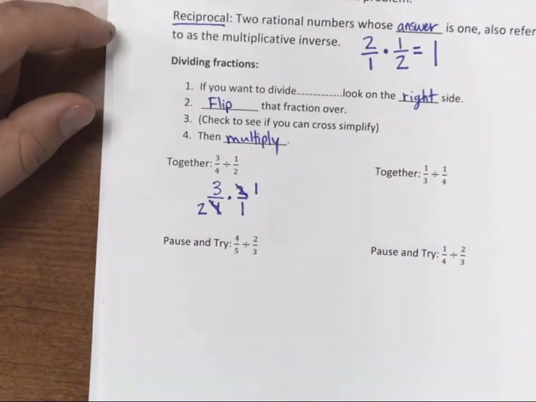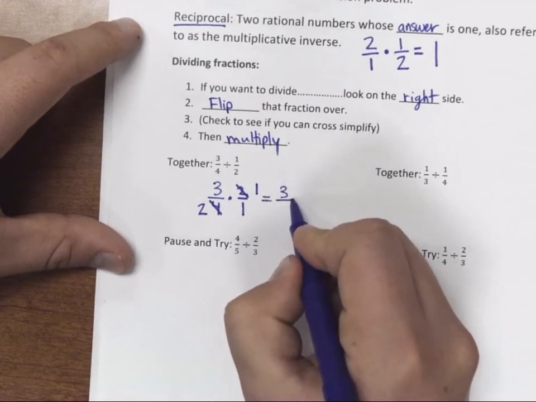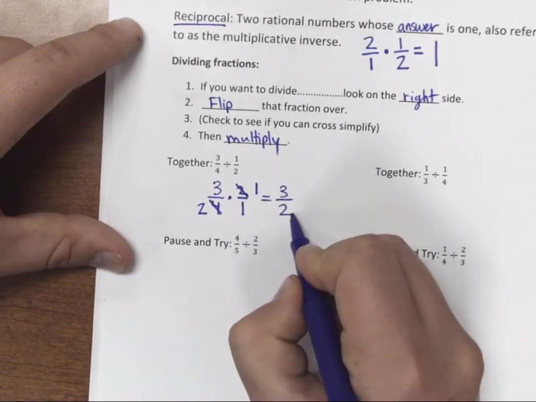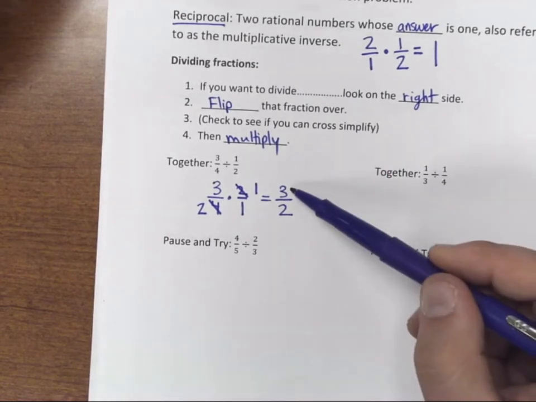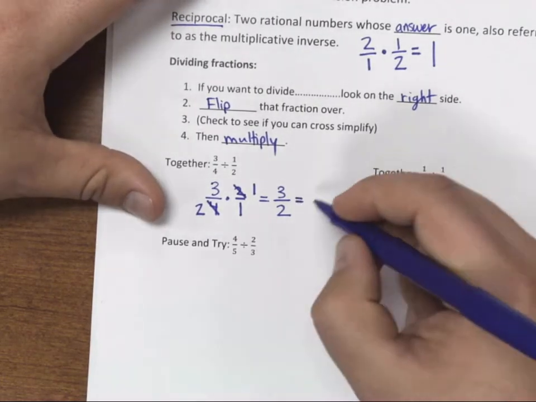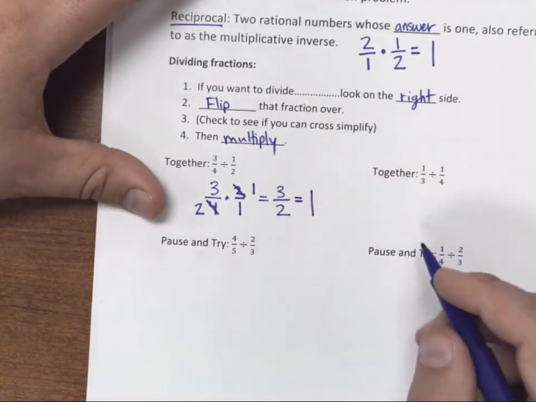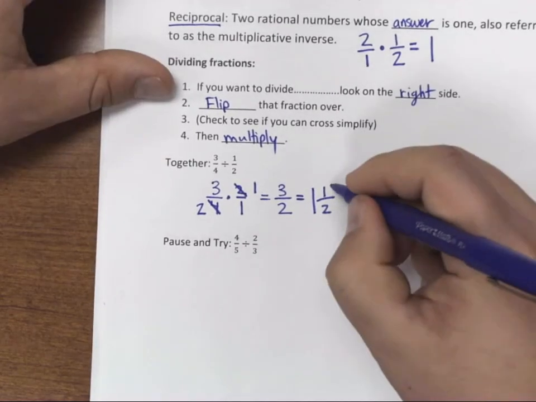So now we're going to multiply straight across. 3 times 1 equals 3, and 2 times 1 equals 2. Well, now we know that we have an improper fraction because our numerator is bigger than our denominator, so we need to turn that into a mixed number. 2 goes into 3 one time, and we have 1 left over out of 2. So my answer is 1 and 1/2.